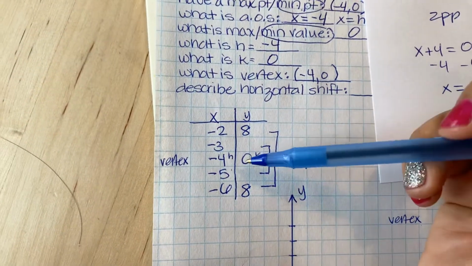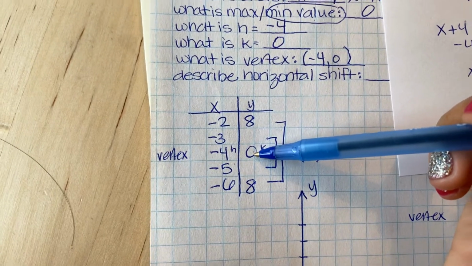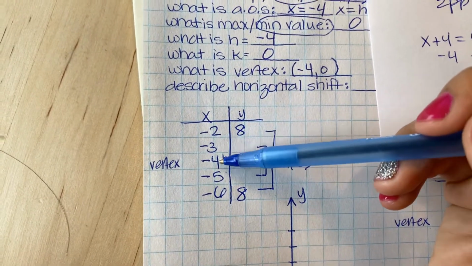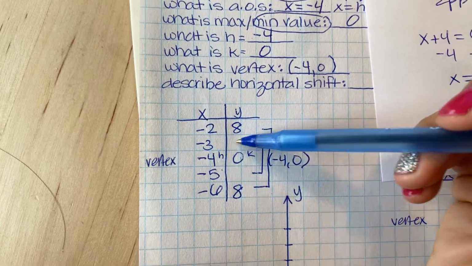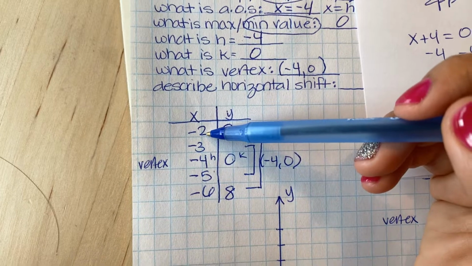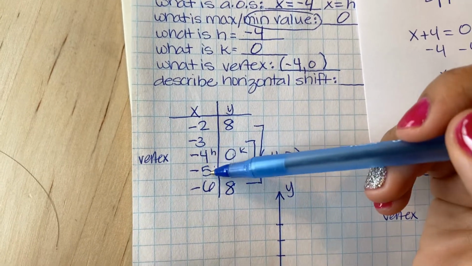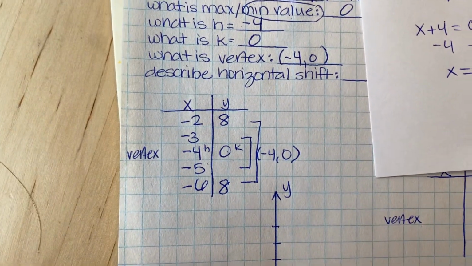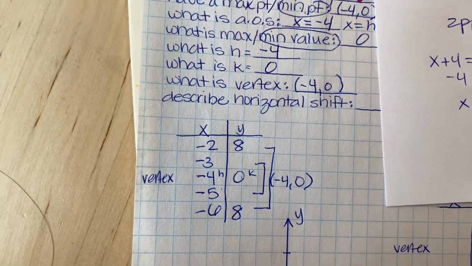Right, because of equal distance. If this is my vertex, negative 4, negative 3 is 1 unit to the left, negative 5 is 1 unit to the right, so these are equidistant. Here, negative 2 is 2 units to the left and negative 6 is 2 units to the right, so they are equidistant points from my vertex, or from my axis of symmetry.